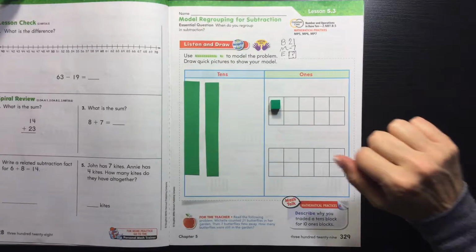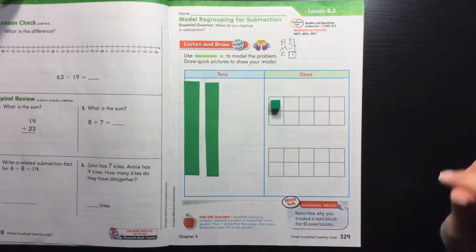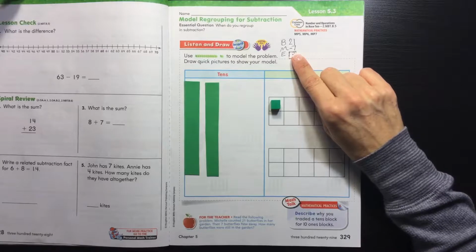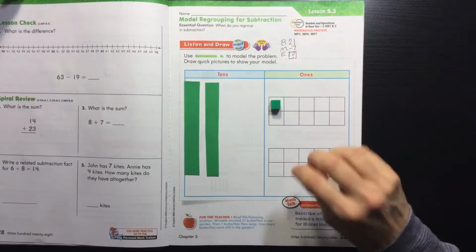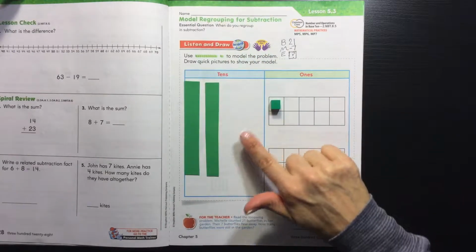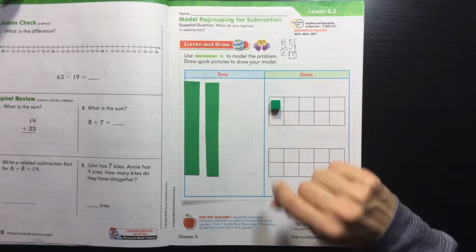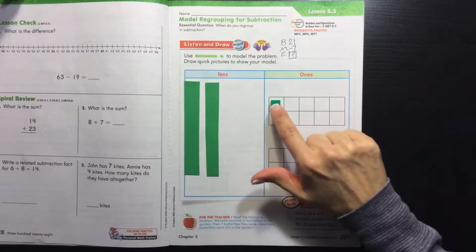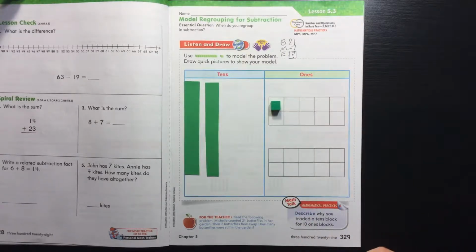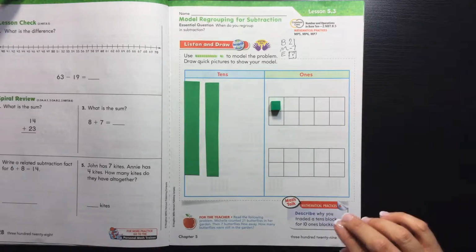So go ahead and pause the video if you need to, to make that model of 21. So next, we're going to take away 7. We're not going to place 7 more on here because we're not adding the 7 butterflies, but we're taking 7 butterflies from the 21. Well, if we look at our ones, it is going to be impossible to take 7 from our ones because we only have 1 1. So this would be a time that we would need to regroup because we want to subtract 7 ones.